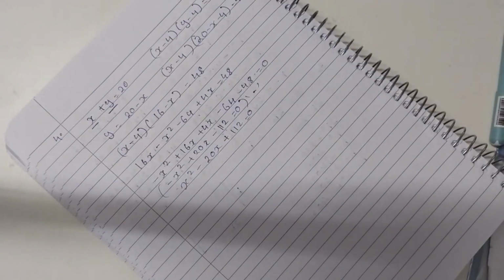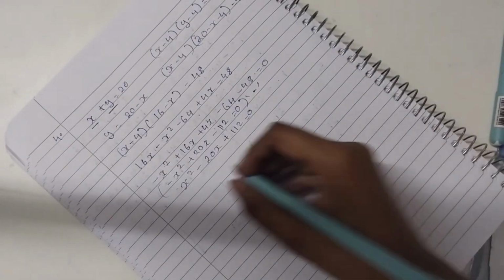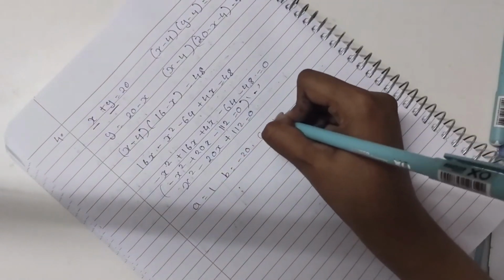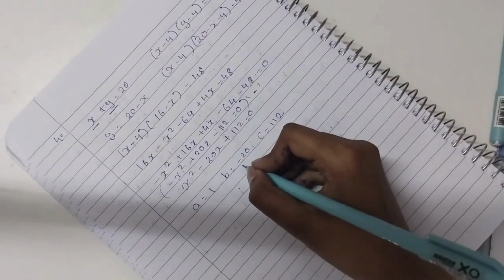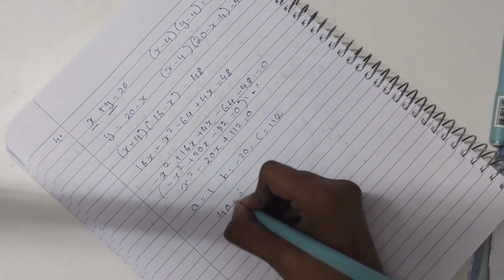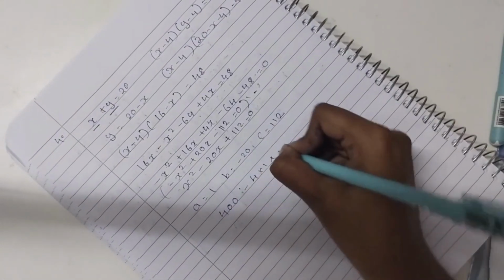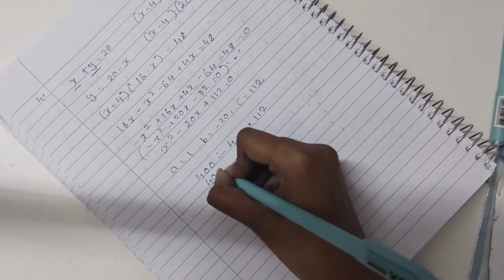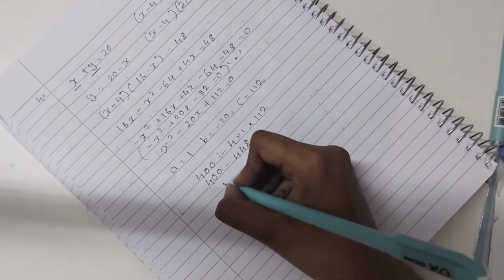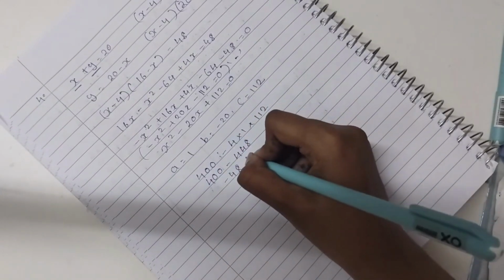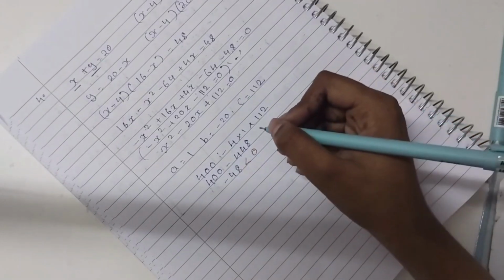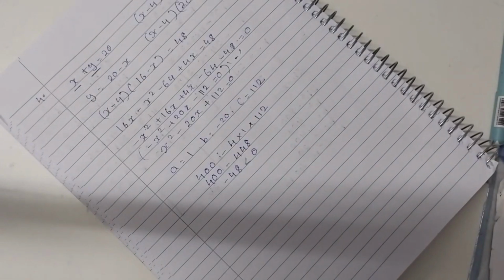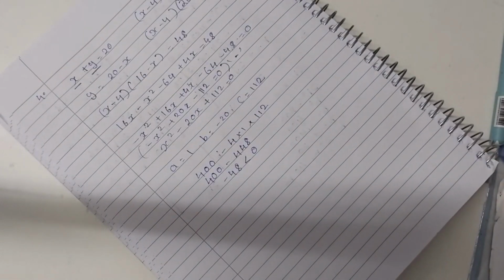Now we need to know if this quadratic equation has a solution. So we're going to take the value of a as 1, b as negative 20, and c as 112. b squared, which is negative 20 squared, is 400, minus 4 times 1 times 112. So 4 times 112 is 448. So negative 48 is less than 0. Hence we can say that this quadratic equation does not have distinct roots and the following situation is not possible.